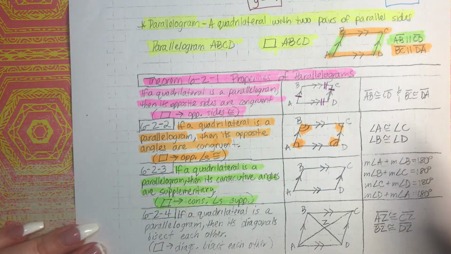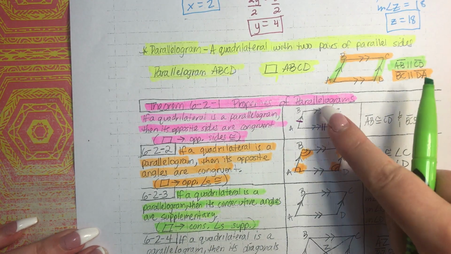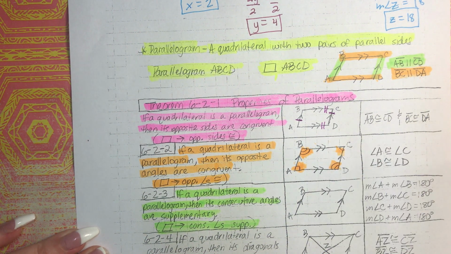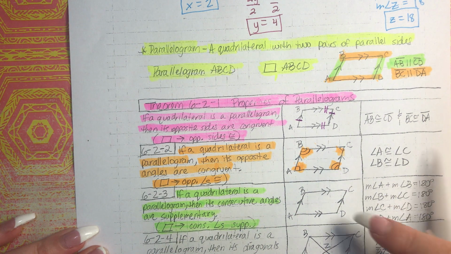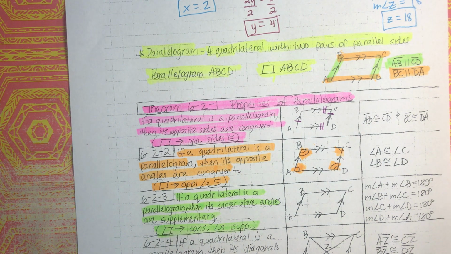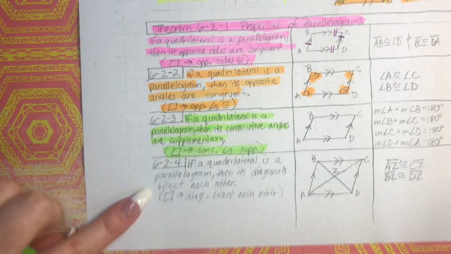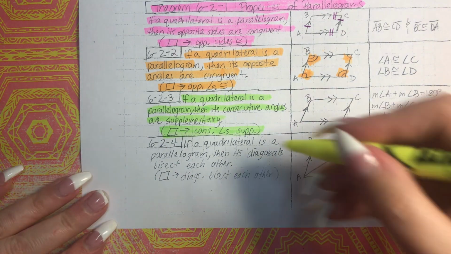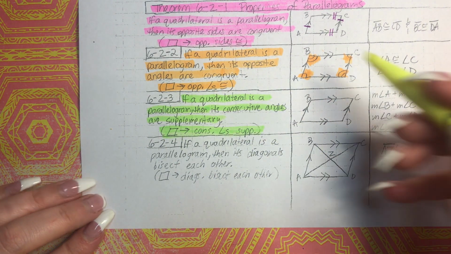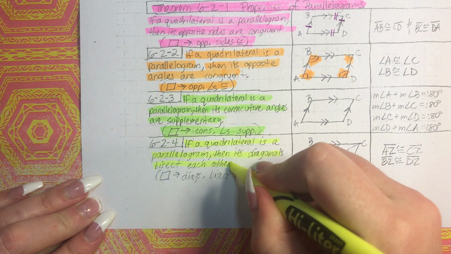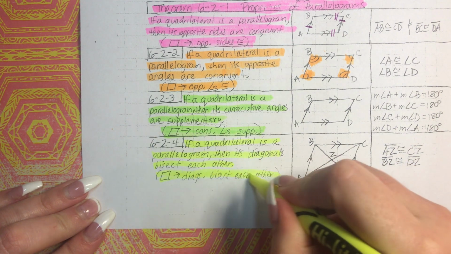That's a lot of information. So if we have a parallelogram, we know the opposite sides are congruent. We have the opposite angles are congruent. And we know that the consecutive angles add up to 180 degrees. Very interesting. So here we go. This is the last theorem for this section. It says, if a quadrilateral is a parallelogram, then its diagonals bisect each other, and that's the shortcut.